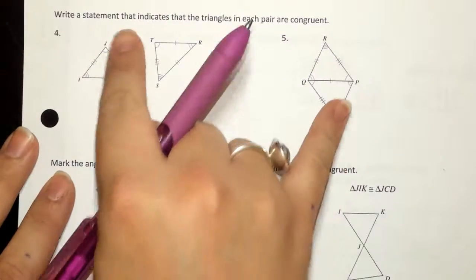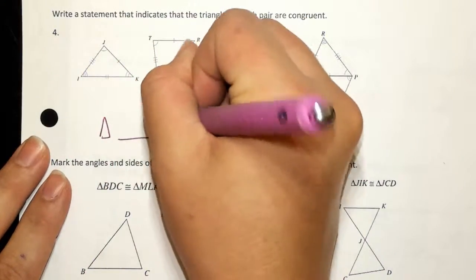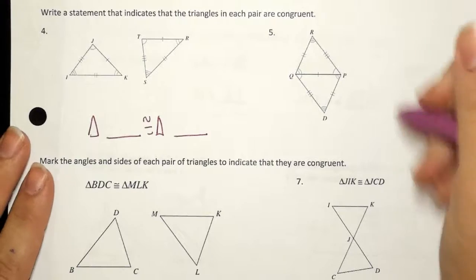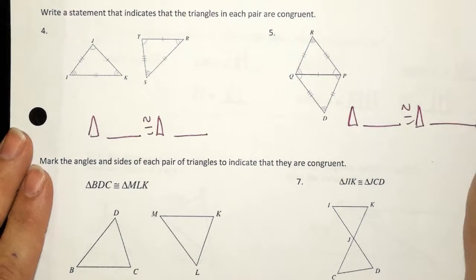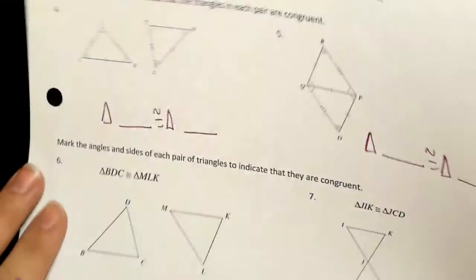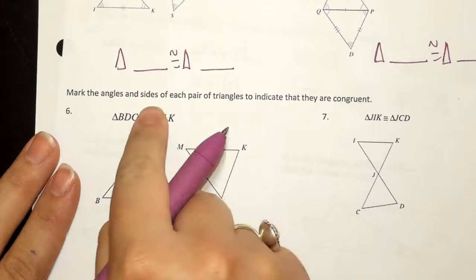These 2 right here, 4 and 5, all you're doing is writing a congruent statement. What triangle is congruent to what triangle? That's it, okay? And then on 6 and 7, I want you to make rainbows and dashes on these using this statement.